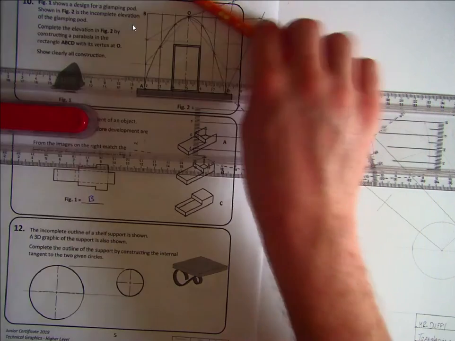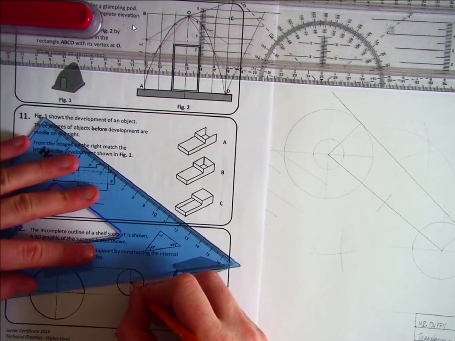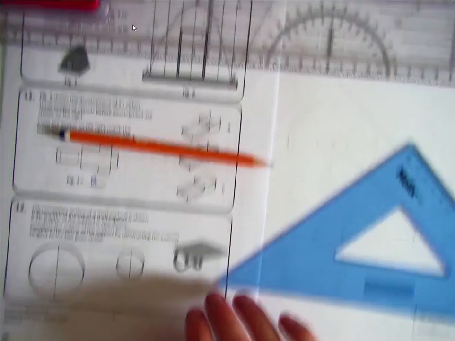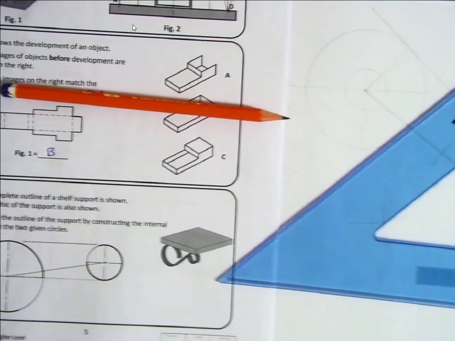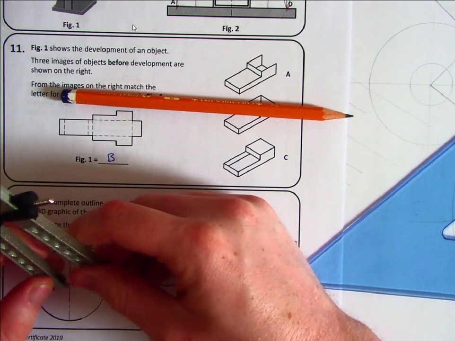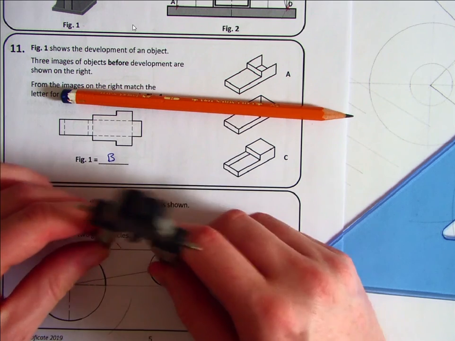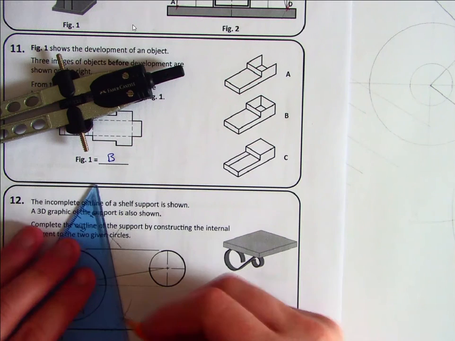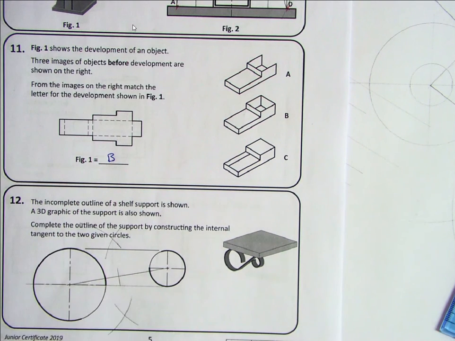Actually, the first thing we're going to do is join the 2 centers of the circles. Join the 2 centers, bisect that line, and get the center of that circle. Now I want the tangent coming up in this direction.